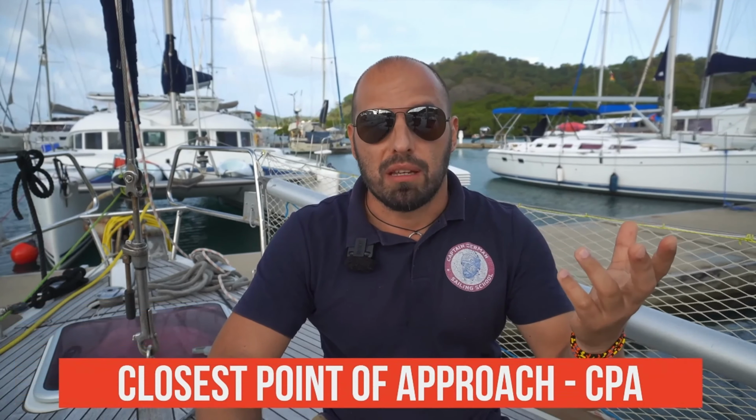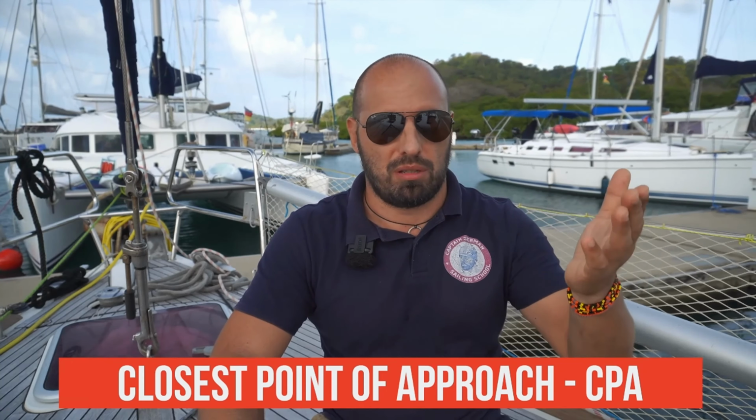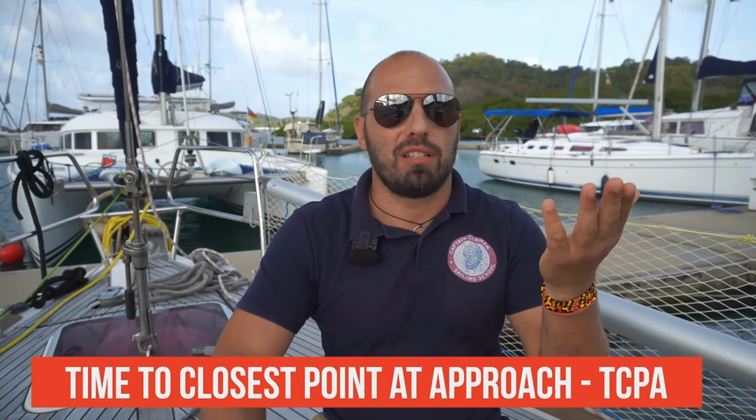Now, what do we see on our chart plotter? Aside from the information about the vessels, what data is most valuable for us, for yachtsmen? Everything related to safety. Two parameters, CPA, and this is TCPA. CPA shows at what distance we are passing the vessel we are measuring, and TCPA is the time at which we will pass that vessel.